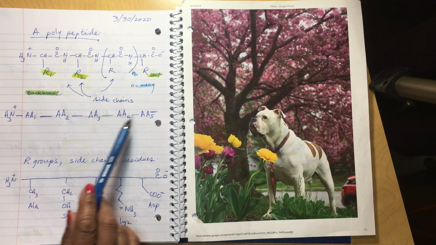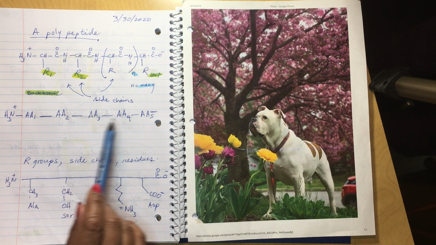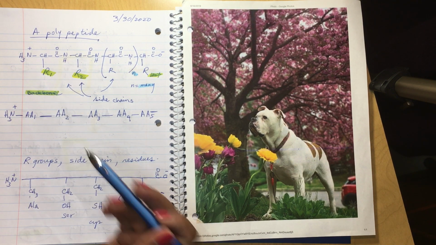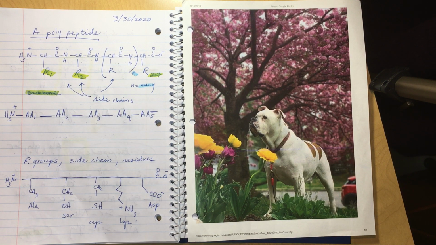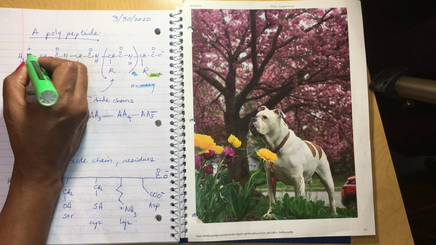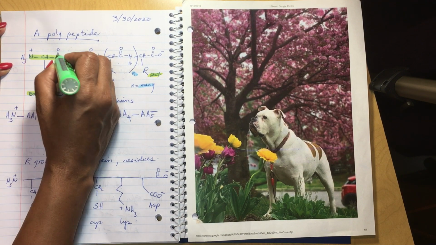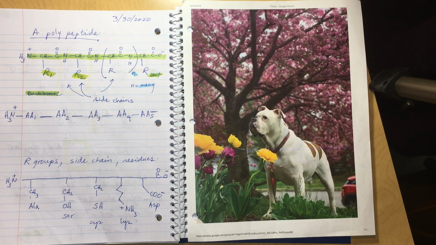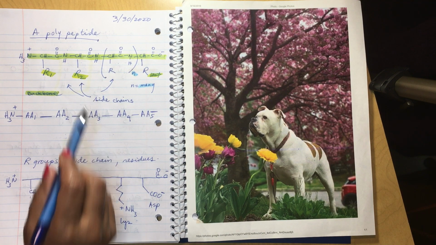Because the only thing that is changing is the side chain, we can say that this part is going to be called the backbone, and I'm going to highlight the backbone, which is alternating alpha carbon with peptide bond. So that will be the backbone. That is what repeats in the polymer. And we will have the side chains.